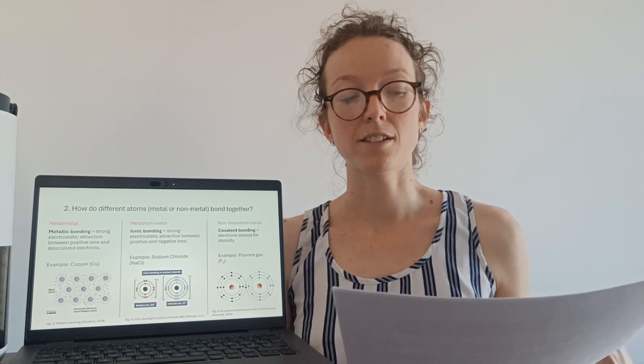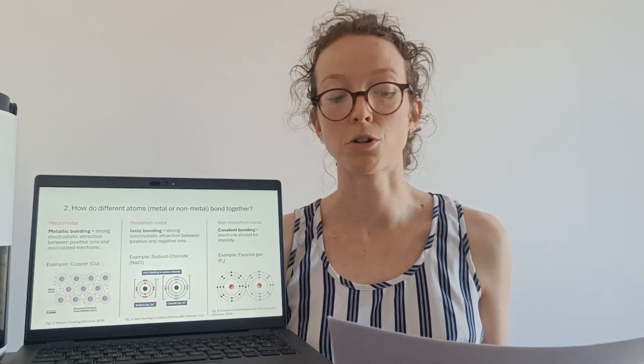So for instance, if we look at the bond between 2 lower electronegativity atoms, so metal and metal, this forms metallic bonding, which is a strong electrostatic attraction between positive ions and delocalized electrons, also called a sea of electrons. You can see that in the diagram on the left. Examples of metallic bonding can be copper, iron, your typical metals.